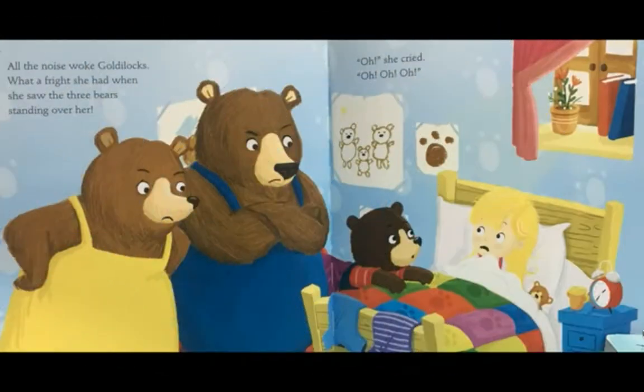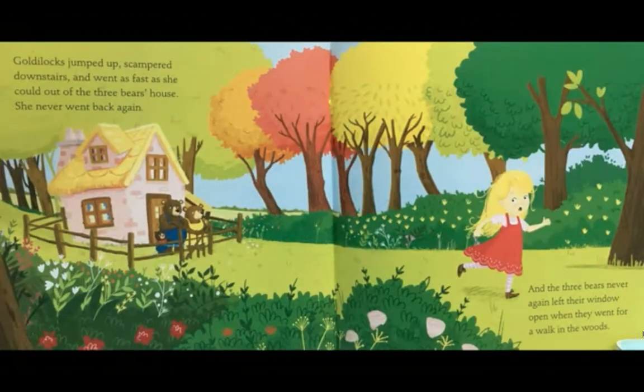All the noise woke Goldilocks. What a fright she had when she saw the three bears standing over her. "Oh, oh!" she cried. Goldilocks jumped up, scampered downstairs, and went as fast as she could out of the three bears' house. She never went back again. And the three bears never again left their window open when they went for a walk in the woods. The end.